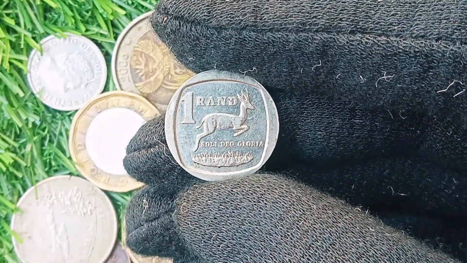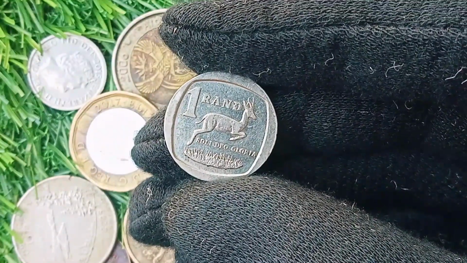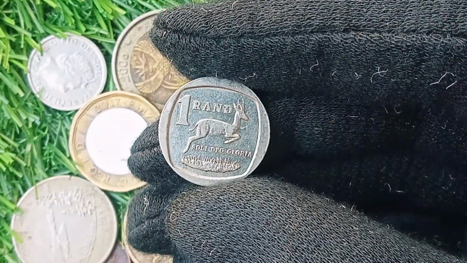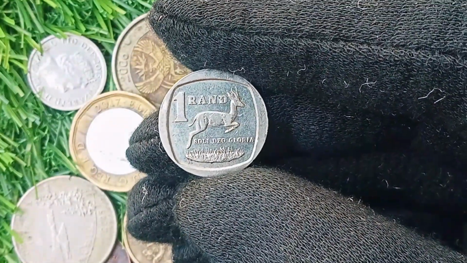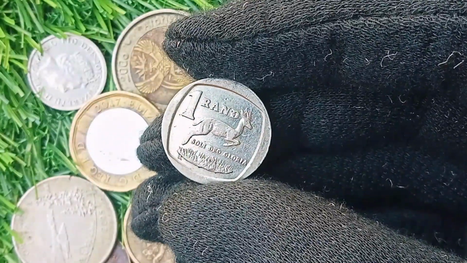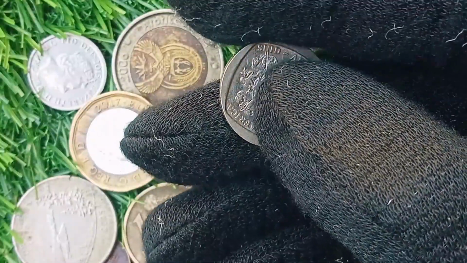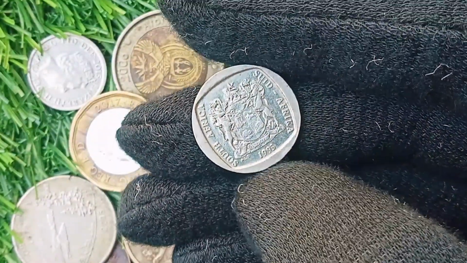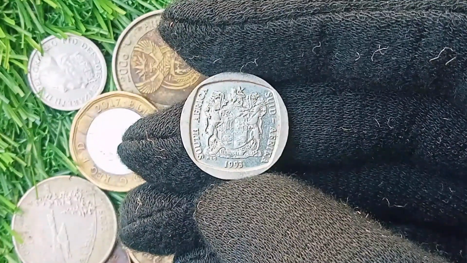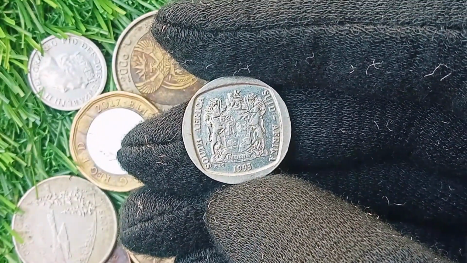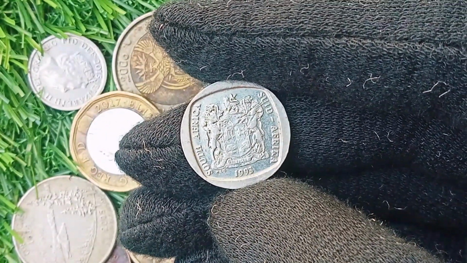A normal circulated 1993 Rand coin usually has a value close to its face value, meaning a 1 Rand coin is generally worth around 1 Rand unless it is in perfect condition. However, uncirculated or proof examples can sell for higher amounts depending on their rarity and demand. For instance, a proof 1 Rand coin from 1993 can sometimes be worth between $5 and $20 to international collectors, while higher denominations like the 5 Rand proof coins can be worth even more. Error coins, depending on how unique and rare they are, may fetch anywhere from $50 to several $100s. This is why careful inspection of your coins is always recommended.